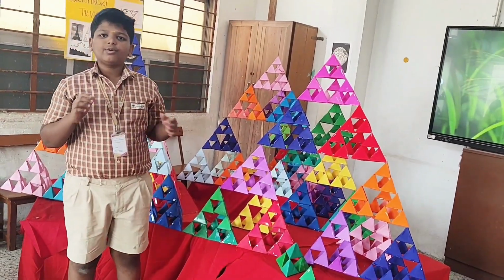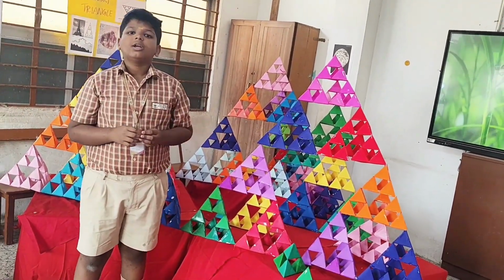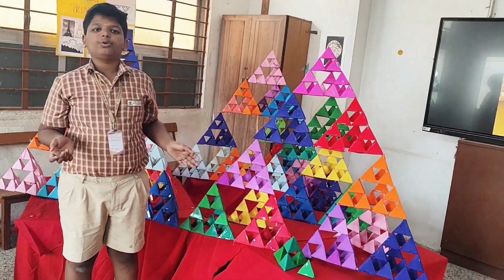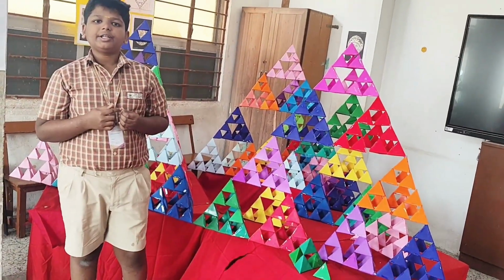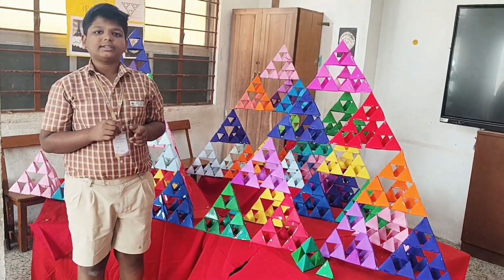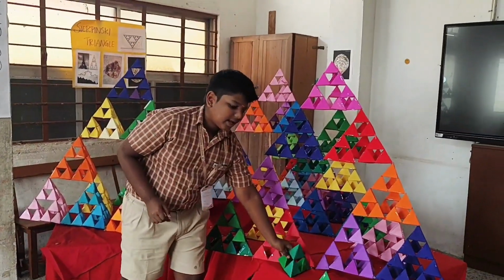In this triangle, even though we keep removing the middle, the boundary keeps increasing. This shows how simple rules can create infinity and beauty in mathematics. I will teach you to construct a Sierpinski triangle.